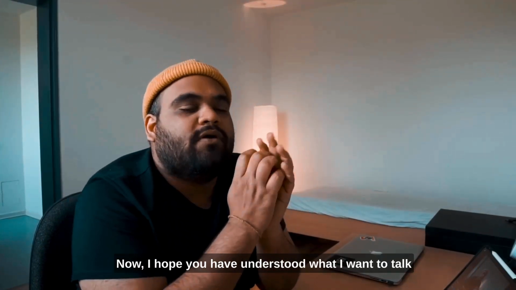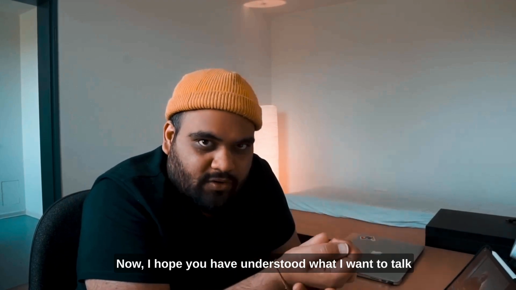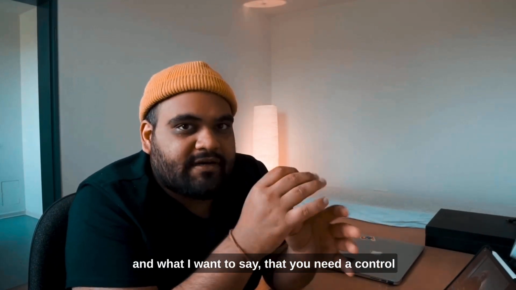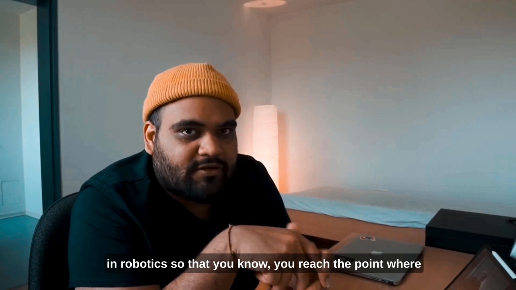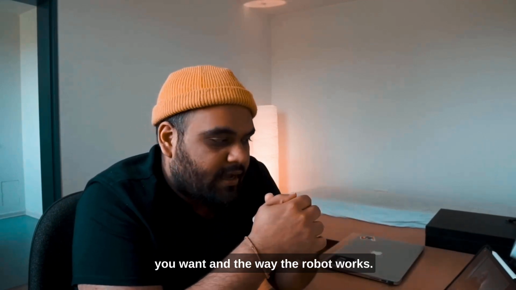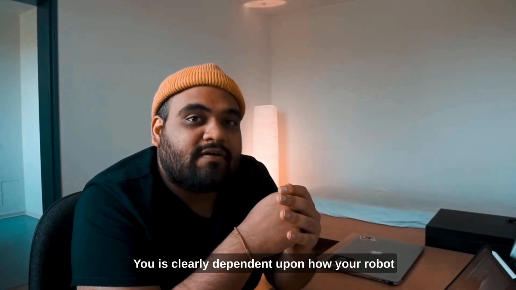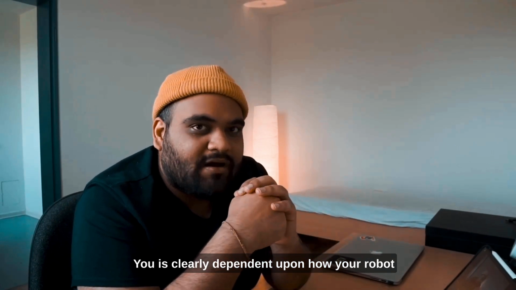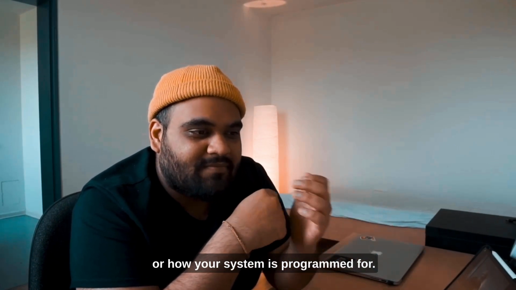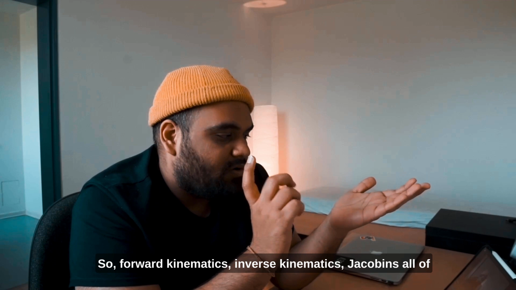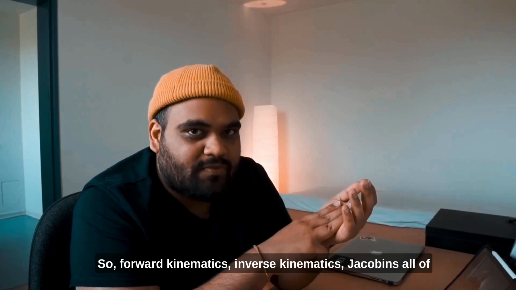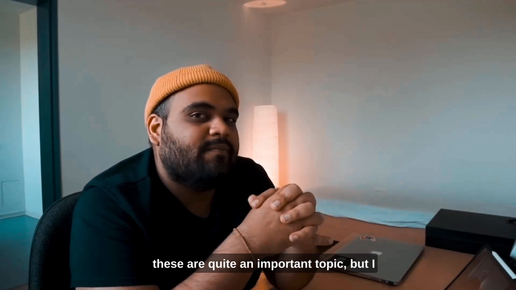Okay. Now, I hope you have understood what I want to talk about and what I want to say, that you need control in robotics so that you reach the point where you want. And the way the robot works is clearly dependent upon how your robot or your system is programmed. So, forward kinematics, inverse kinematics, Jacobians, all of these are quite important topics.